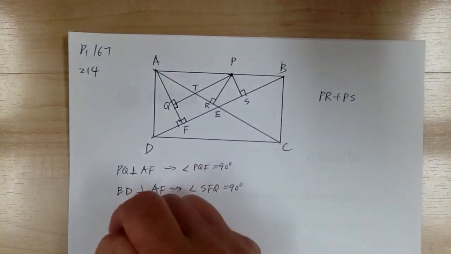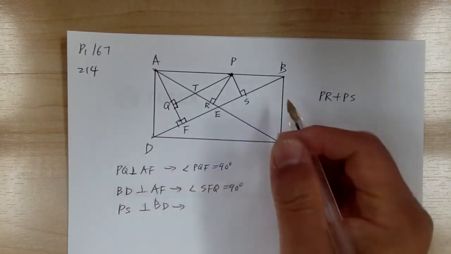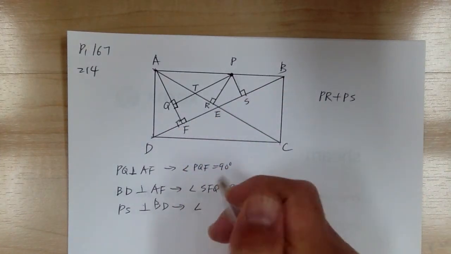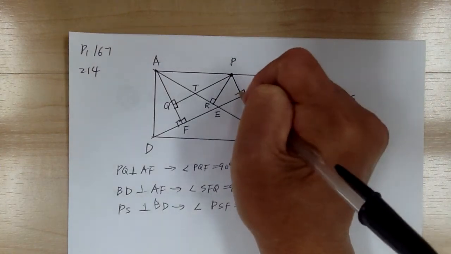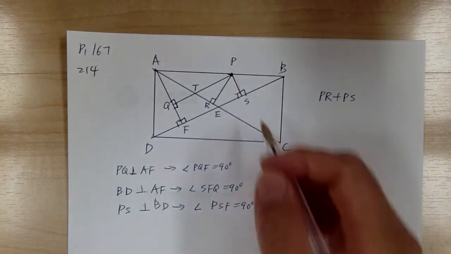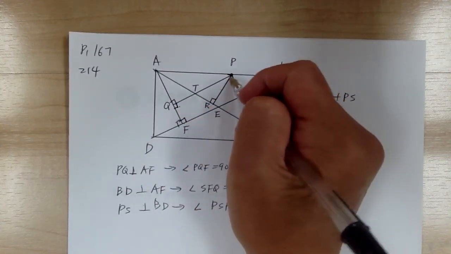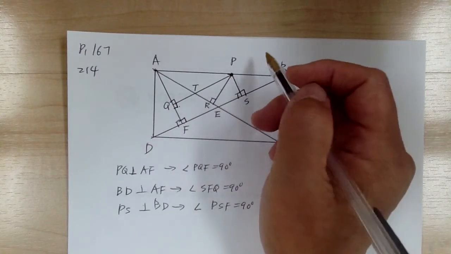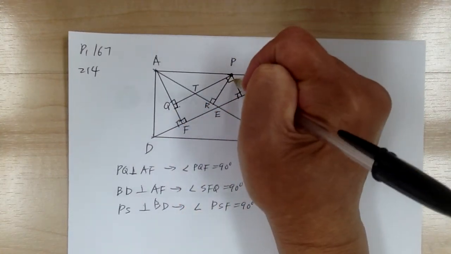And you have PS is perpendicular to BD. So PS is perpendicular to BD. So angle PSF equals 90 degrees right over here. Okay, so because now you have 90, 90, 90, obviously this will also equal 90 because in any quadrilateral the sum equals 360, right? So 360 minus 90 minus 90 minus 90 will give you 90 also.